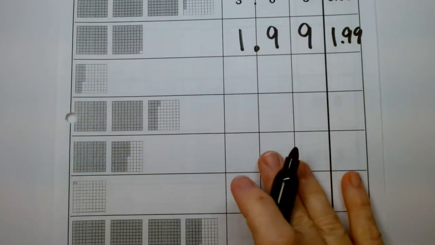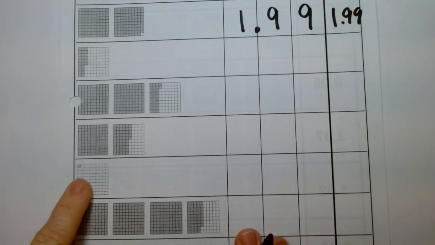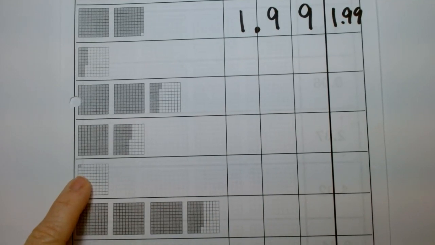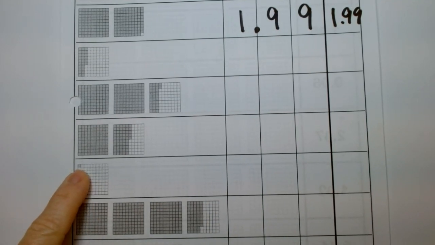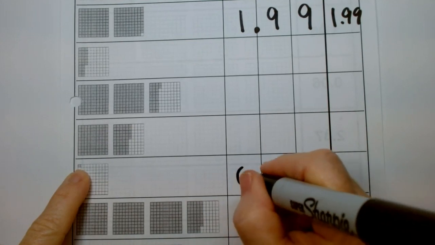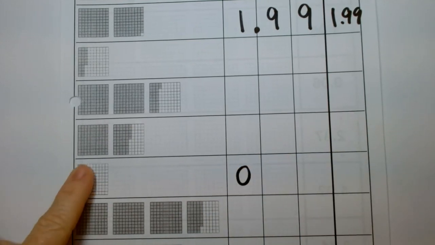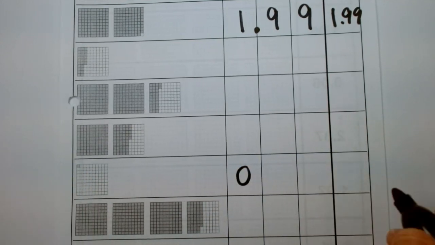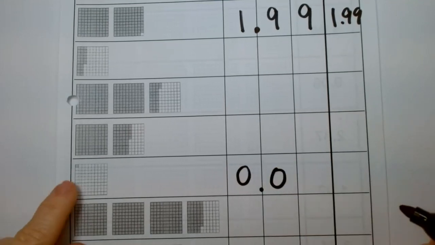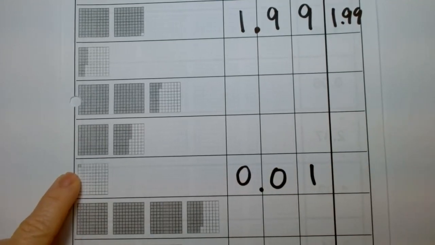All right, let's do this one. It only has 1. So what do we write? It only has 1 tiny box. So what's this one? Yeah, a 0. Are there any rows, any columns done? Nope. So that's also a 0. And then we just have 1. I know, one cute little one.